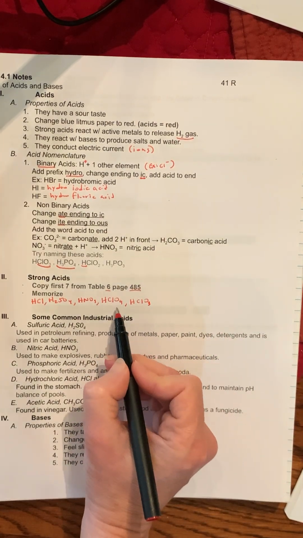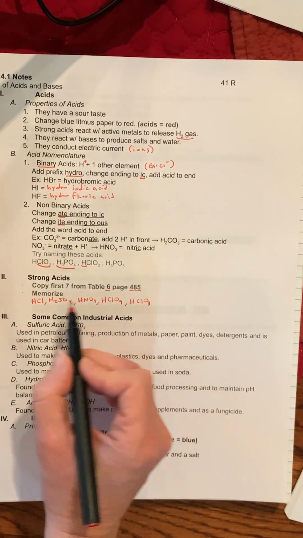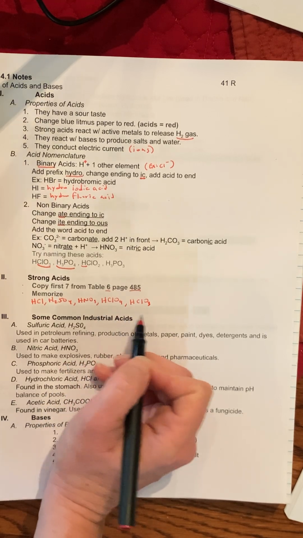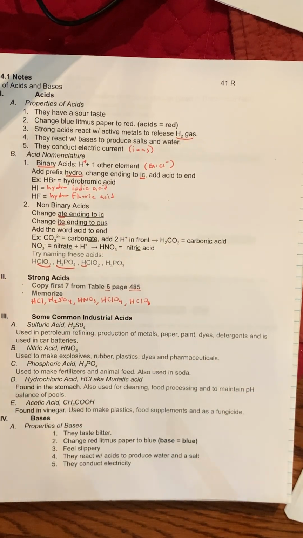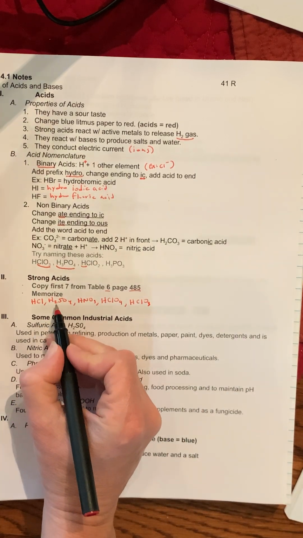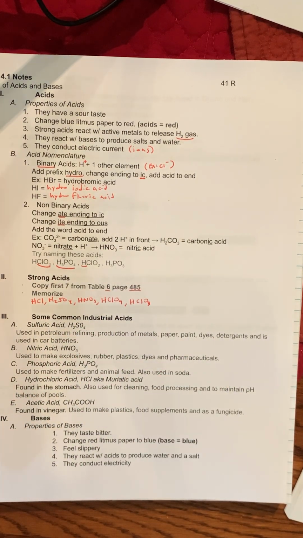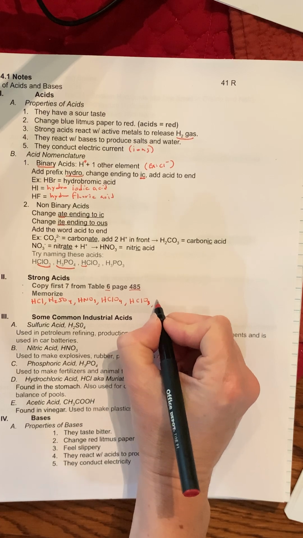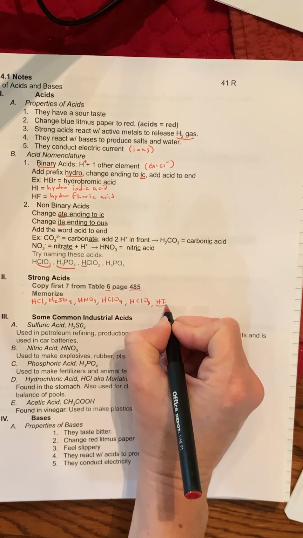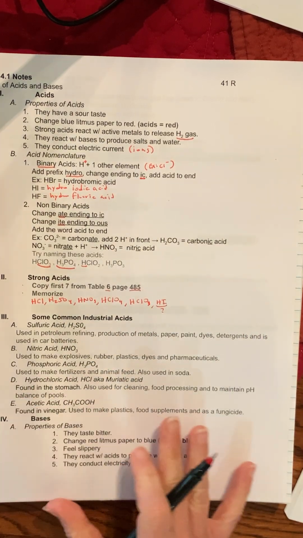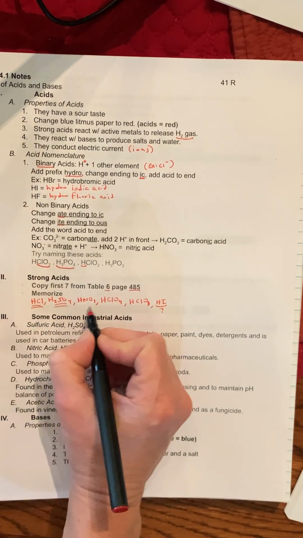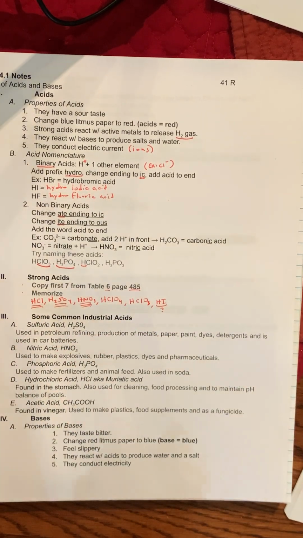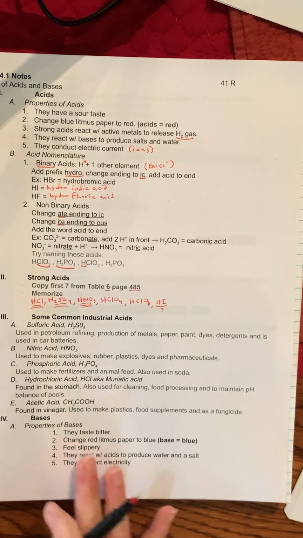Okay, perchloric, because this was perchlorate, and we added the H, so perchloric, and then hydrochloric. That is 6, and the one that I am not thinking of, I believe, is HI. This one we're unsure of. I'll have to check. Okay, these are the 2 most common that you will see, and this one would be the 3rd most common.